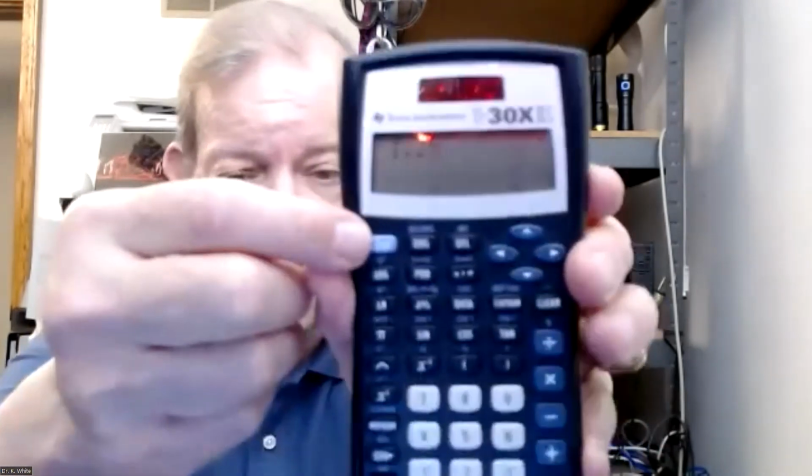Now I want to say times 10 to the third. Second key, and then the blue double E. And notice you'll see a little E up here. I said times 10 to the third. I'll press the 3. And that's 1.25 times 10 to the third.